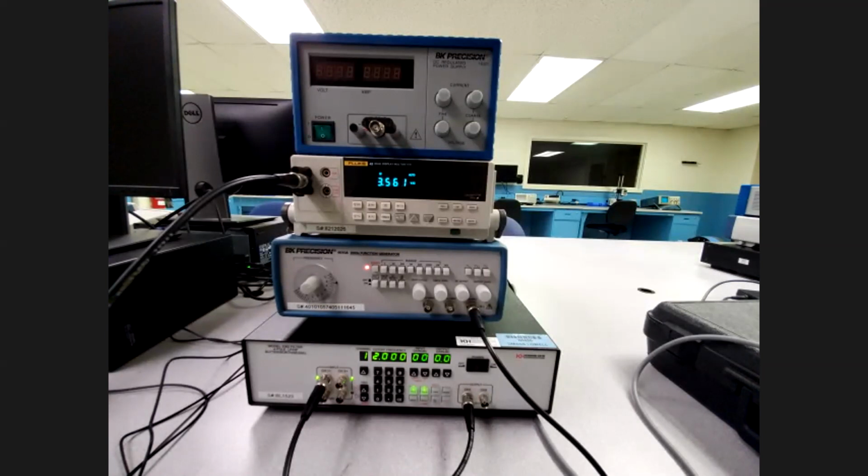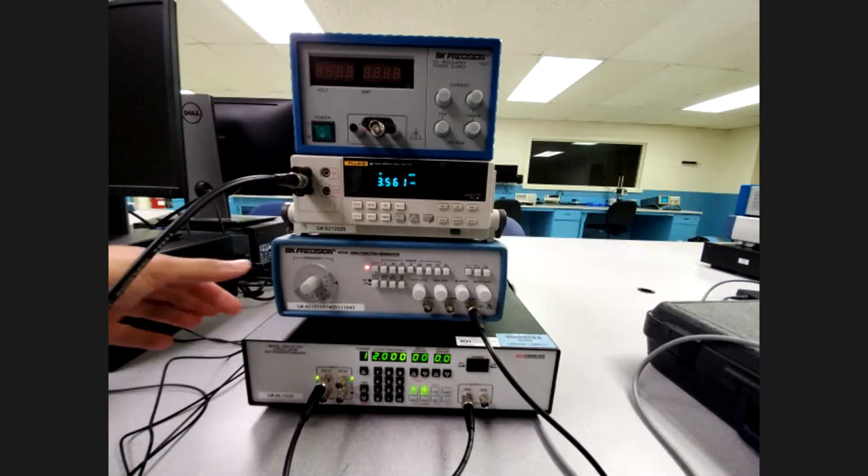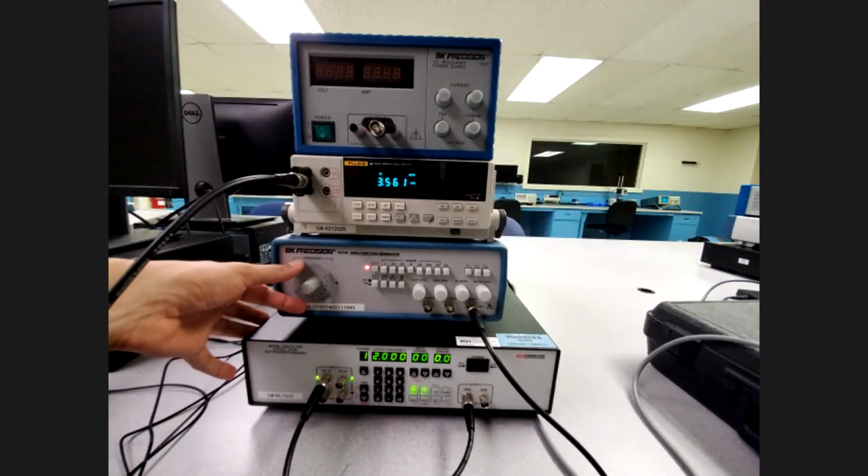Let's go to 1000 hertz. Function generator. Let's increase the frequency.